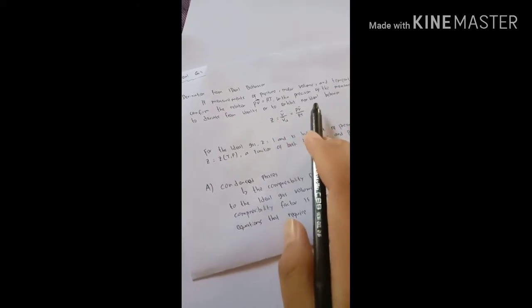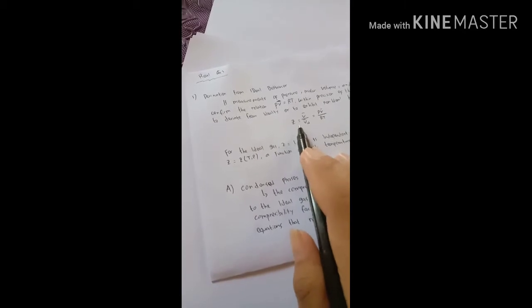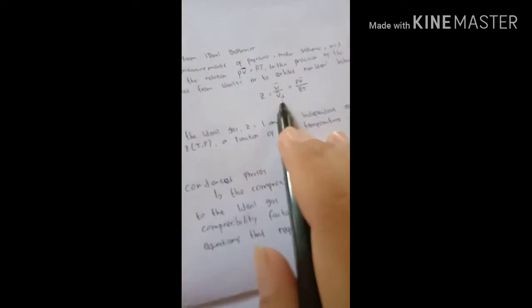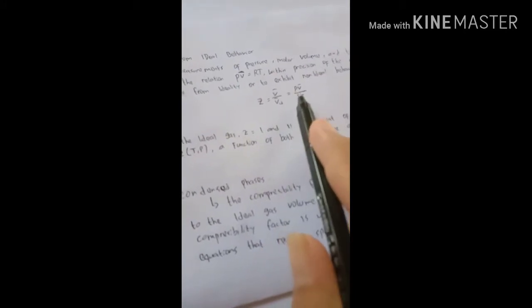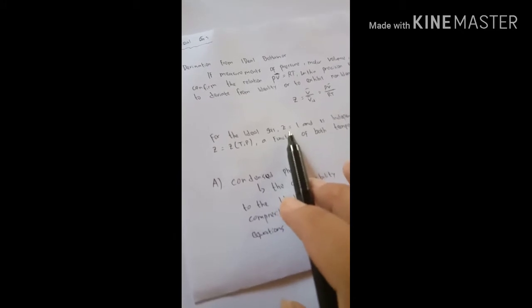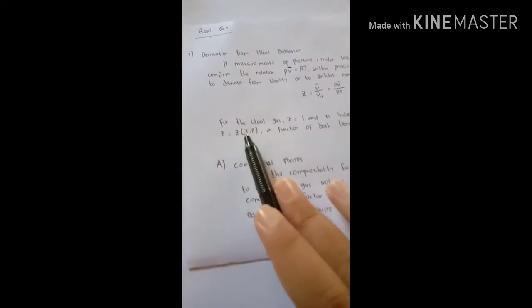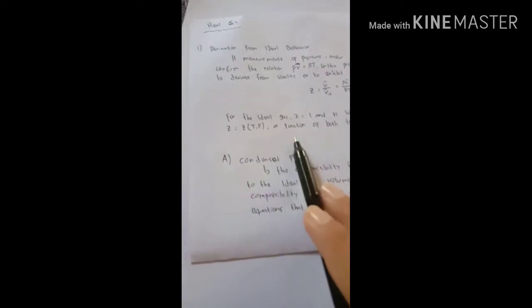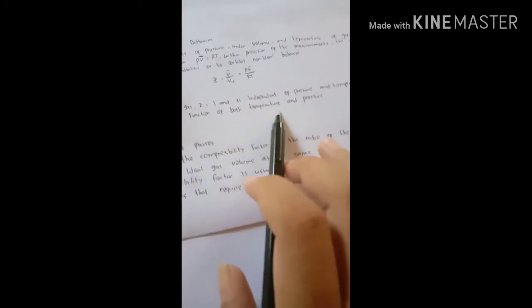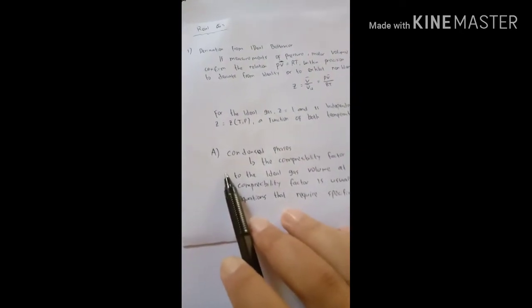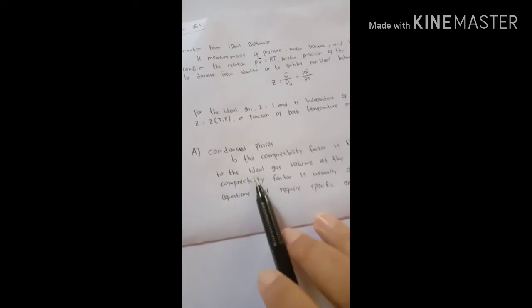Z = V per V ideal = PV per RT, and for the ideal gas Z equals 1, independent of pressure and temperature. For a real gas, Z is a function of temperature and pressure, and in condensed phases.